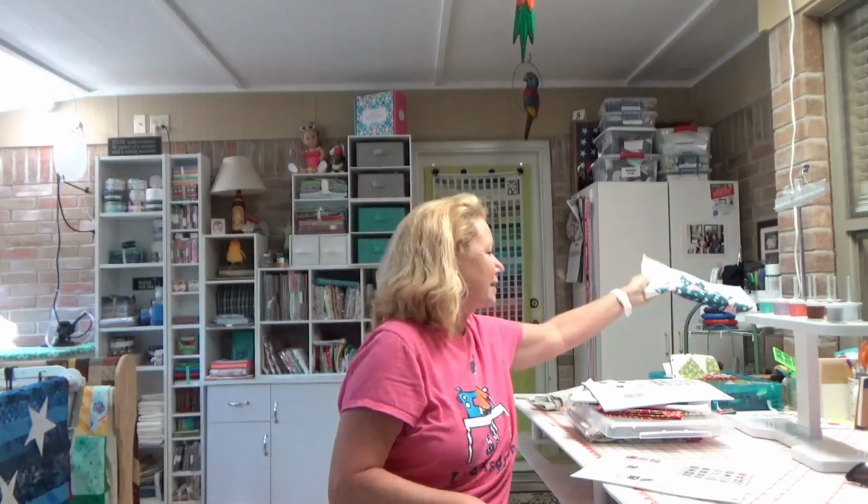It says measures 12.5 square. We'll see. Good thing they're sashing in between the blocks. I can make it work. But, y'all, there's an error in the pattern. And before you call a company on that, you got to double check. And so I checked and double checked and triple checked. And sure enough, there is an error in the pattern.